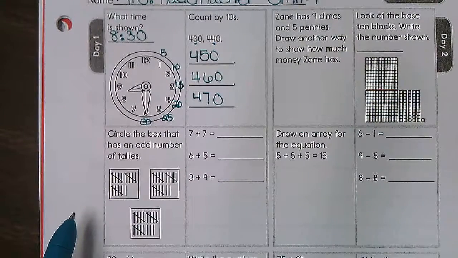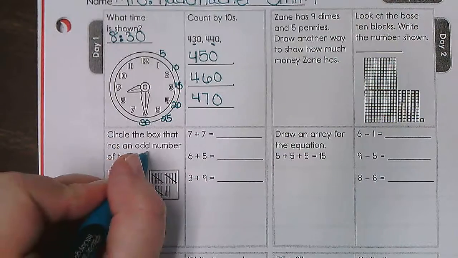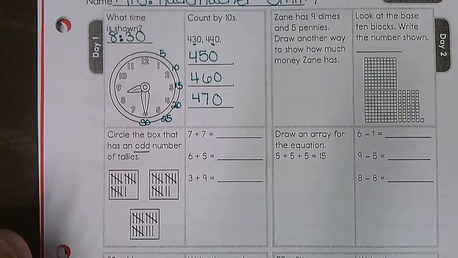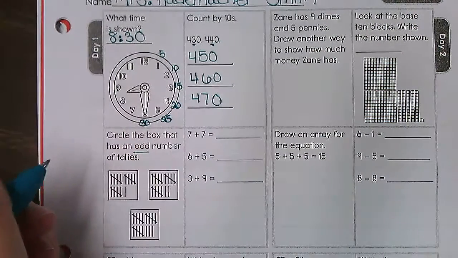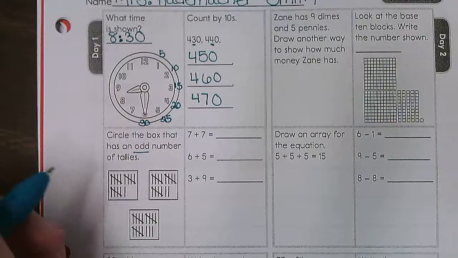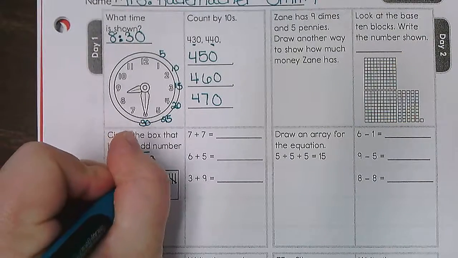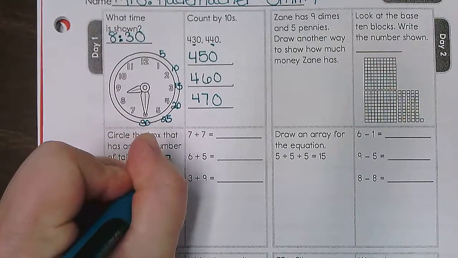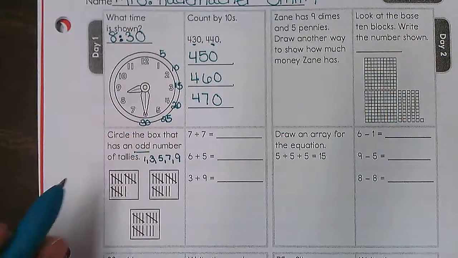All right, next we need to find the box that has an odd number of tallies. Now remember, odd numbers have in the ones place a 1, 3, 5, 7, or 9. That's in the ones place.